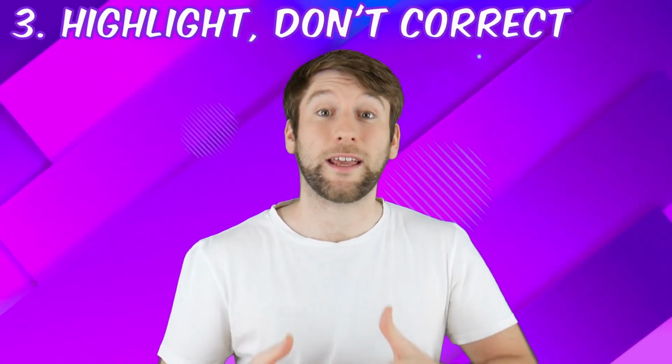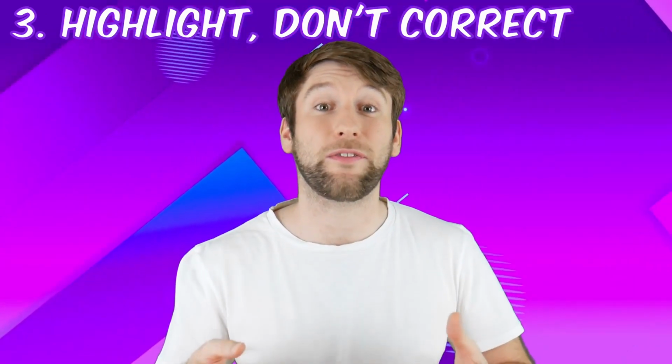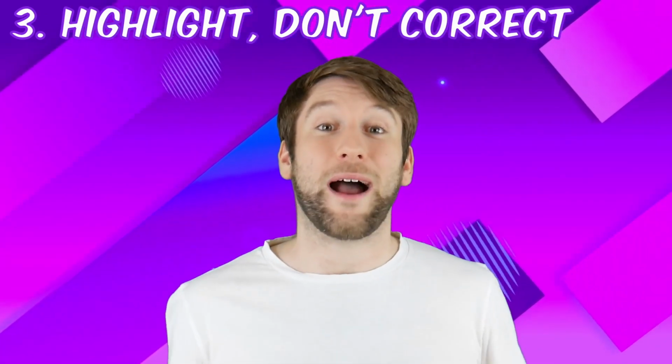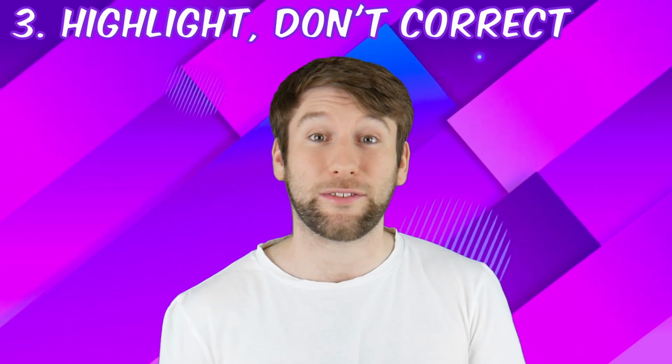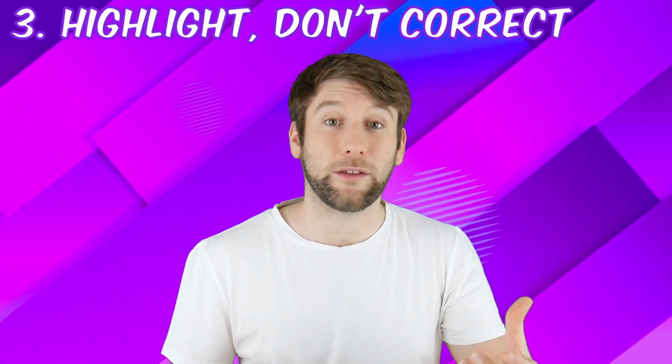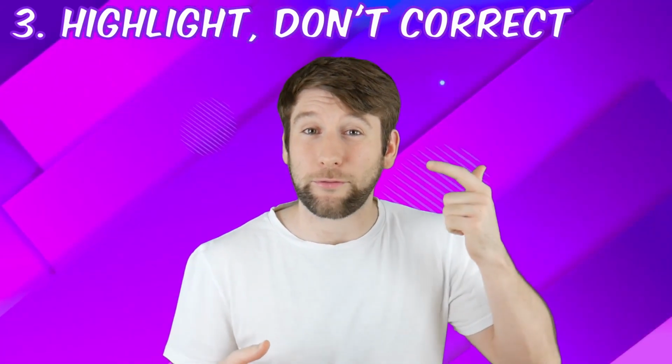Highlight the mistake and give students an opportunity to correct it themselves. Often they know how to fix the error, they just haven't realised they're doing it. If you just give them the answer, then they don't make that little bit of mental effort to make a connection in their mind.